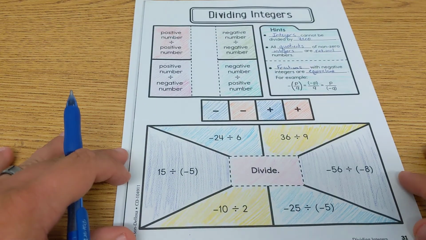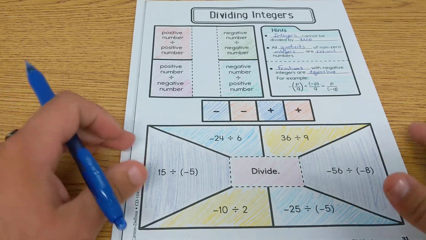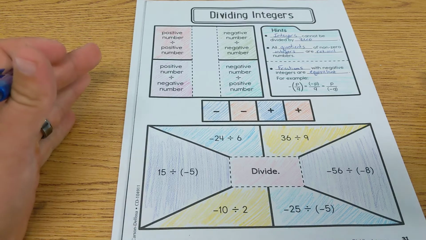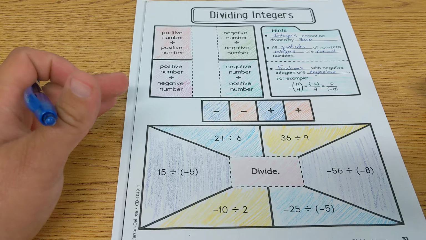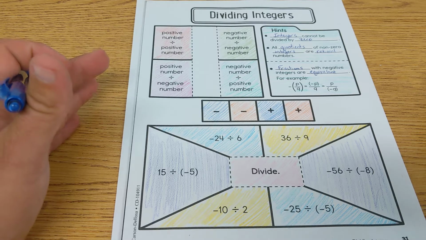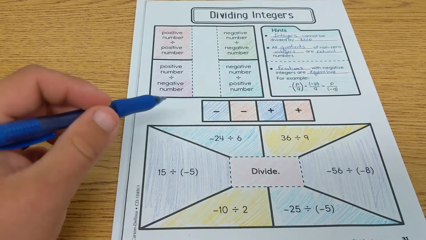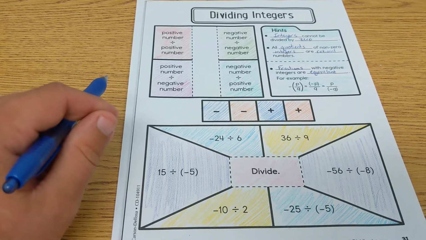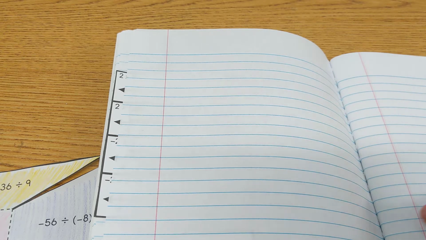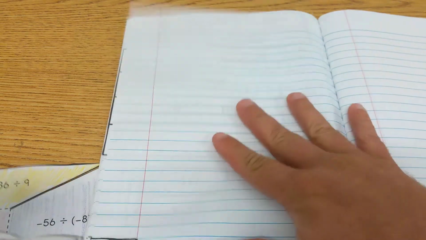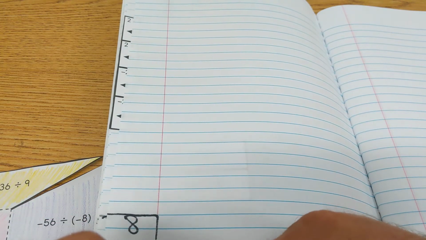So this is how we got it. If you can print it out and color it, great. If not, just look at how it's set up right now. This is how it's going to be set up, or it can be, in your math journal. I'm going to cut these out, and then we're going to put them in our math journal. Once we have it all cut out, we're going to place it on the left-hand side of our math journal.